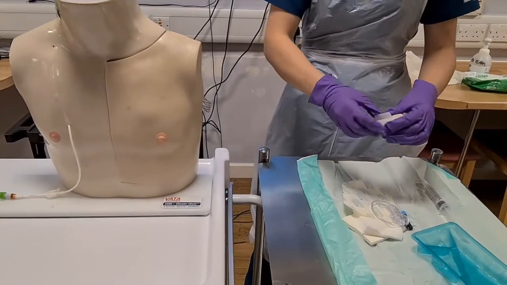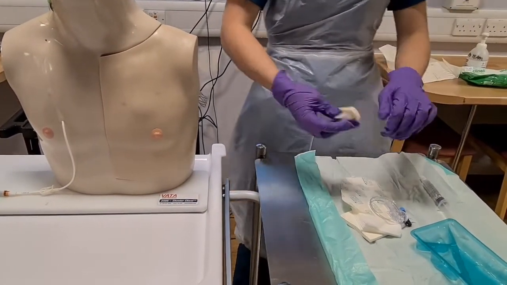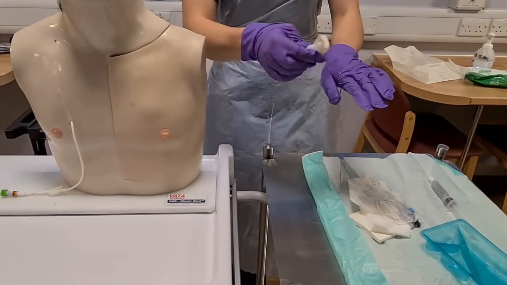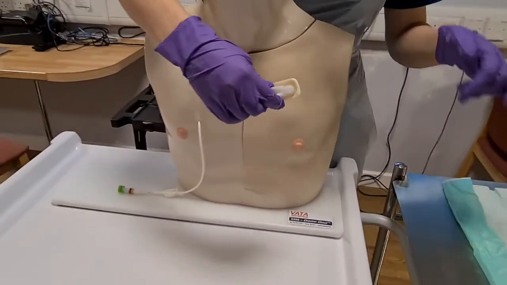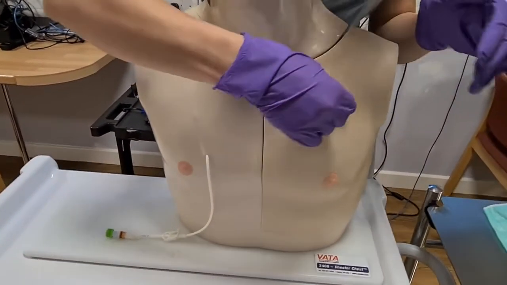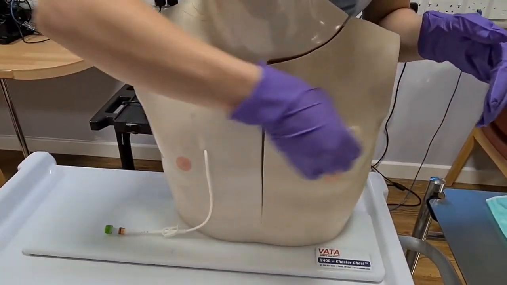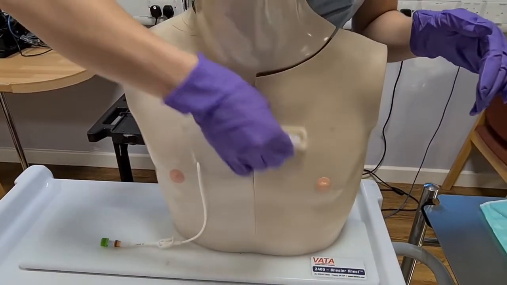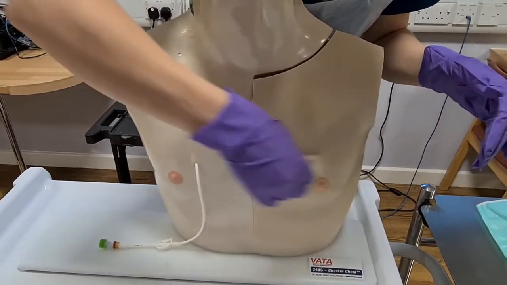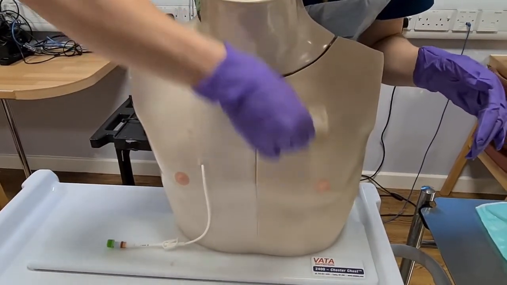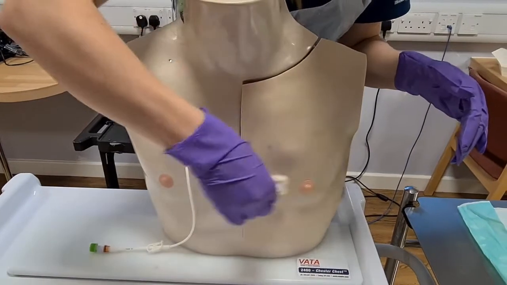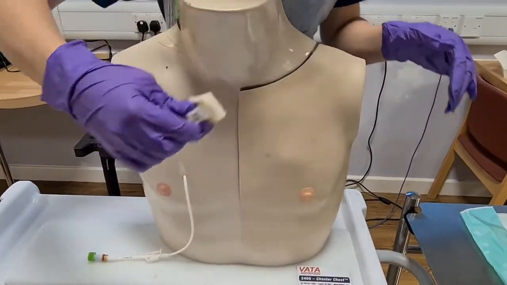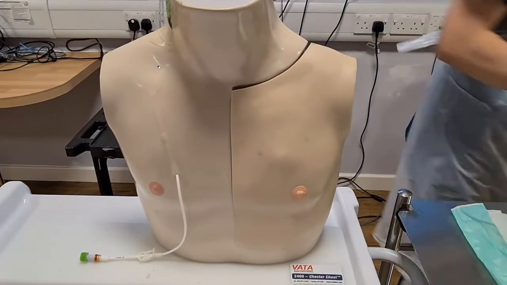First off, clean the patient's skin, so I'm going to squeeze it together, making sure the chlorhexidine goes all the way through. Press it on your glove, yeah, lovely. And then clean a really, really big area, for about 30 seconds. That's it, throw that away.